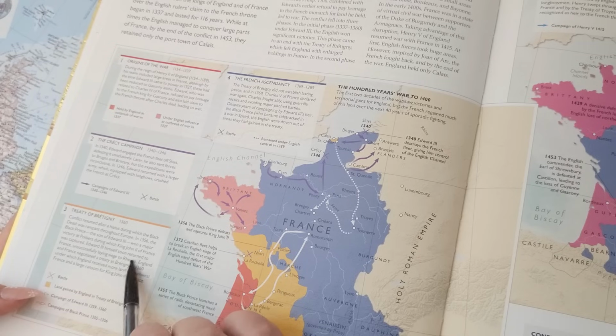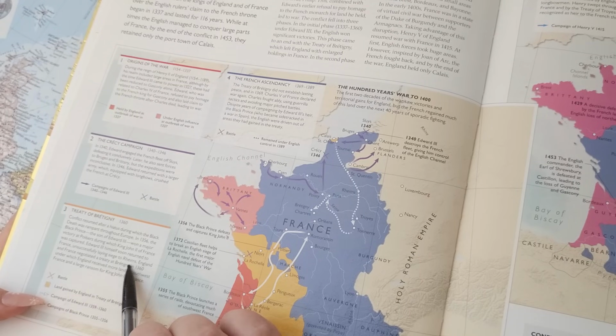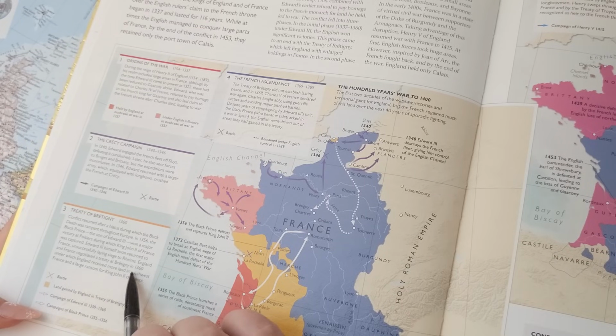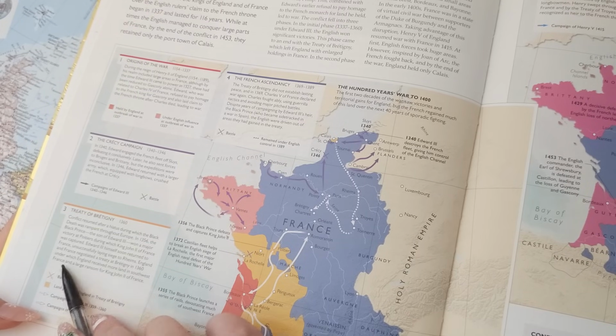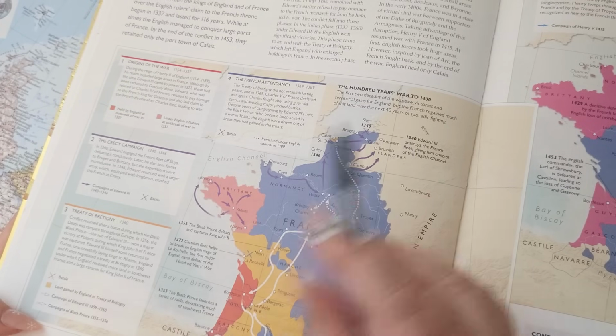Edward III himself soon returned to France, unsuccessfully laying siege to Rheims. England and France negotiated a treaty at Bretigny in 1360, under which England received more land in southwest France and a large ransom for King John II of France.